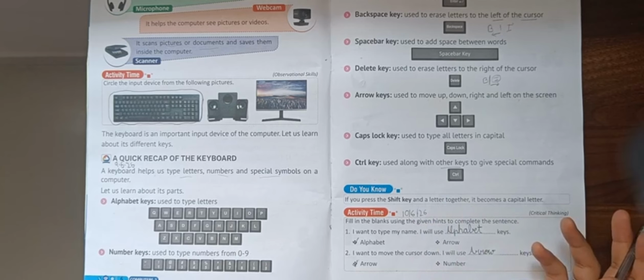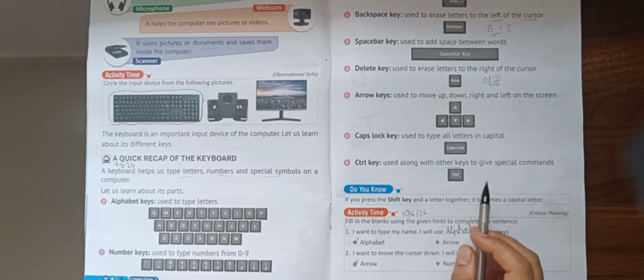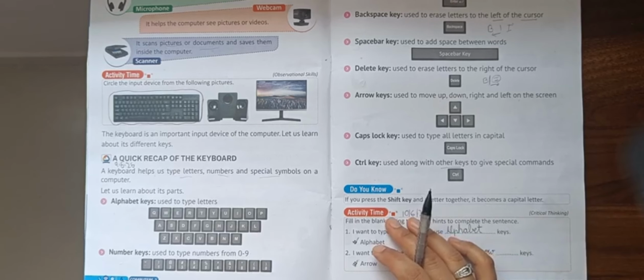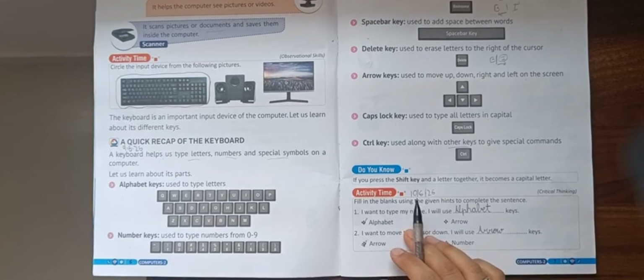Control plus C is used to copy the letters. Control plus V is used to paste. Like this, we can use the control key with other keys to give a special command.